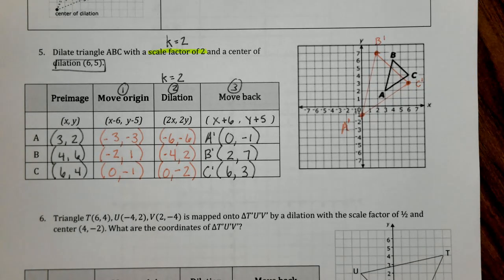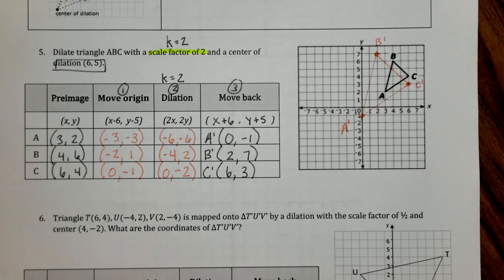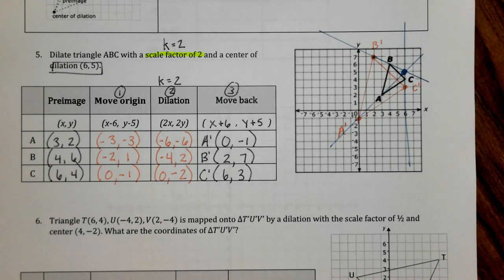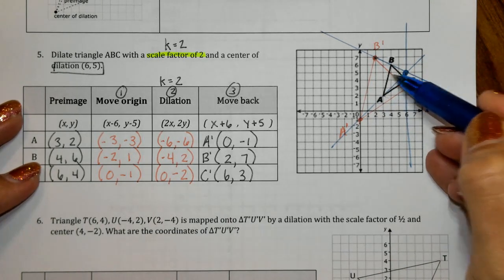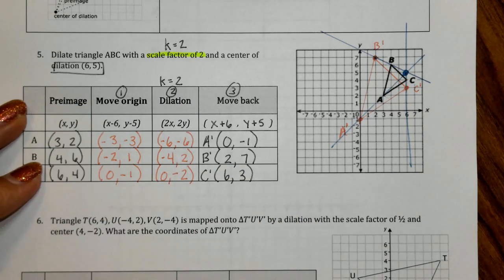Same shape, different size. Now what's going to happen is the lines that we talked about, how you can trace through A and A prime, B and B prime, C and C prime, where they all intersect should be your center of dilation. Those lines are about to pop up to see, do we have the correct points, because they should all go through that center of dilation. So here is your center of dilation where they all 3 intersected, and we do have it at positive 6, positive 5, where we were supposed to have it.